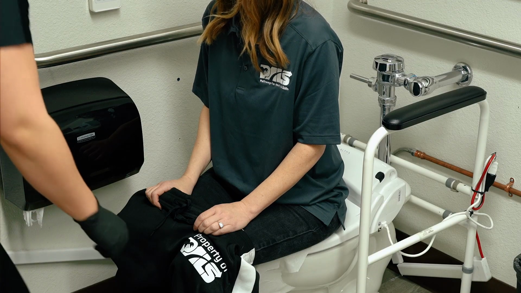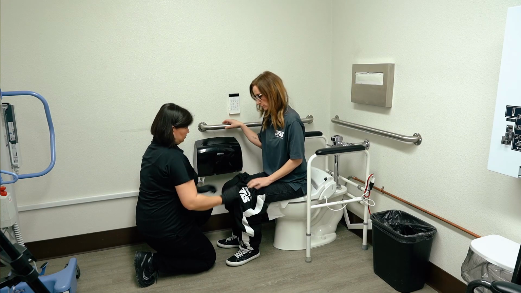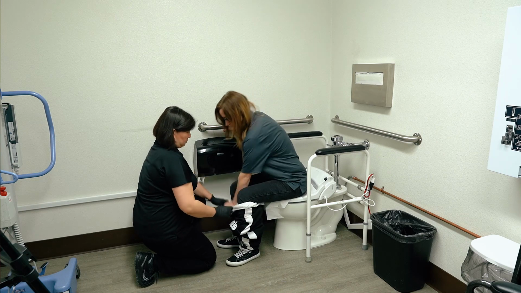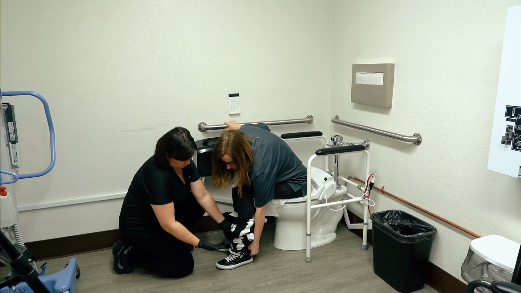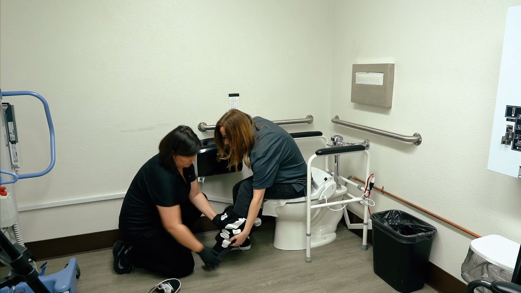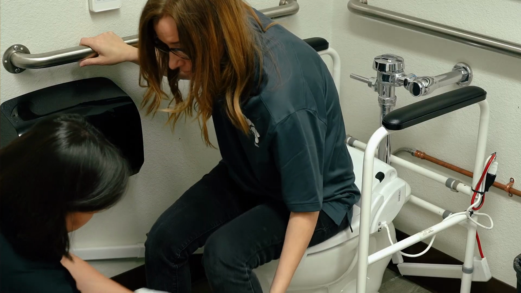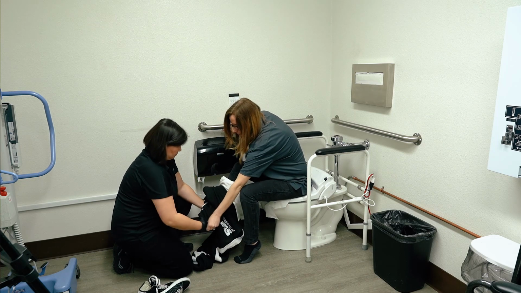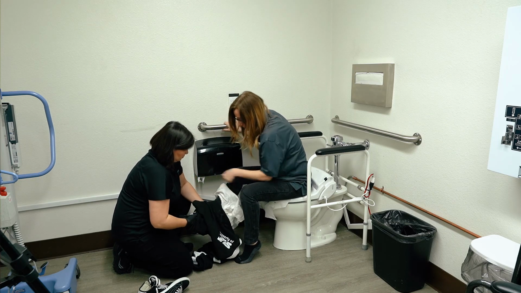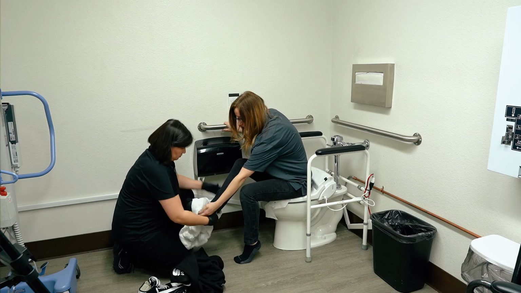If the student wears a pull-up brief and it has become soiled, remove and dispose of it at this time. If their clothing has become soiled, obtain a change of clothing and a waterproof bag to put soiled clothing in. Assist the student in changing their clothing and place soiled linens in the sealed waterproof bag.